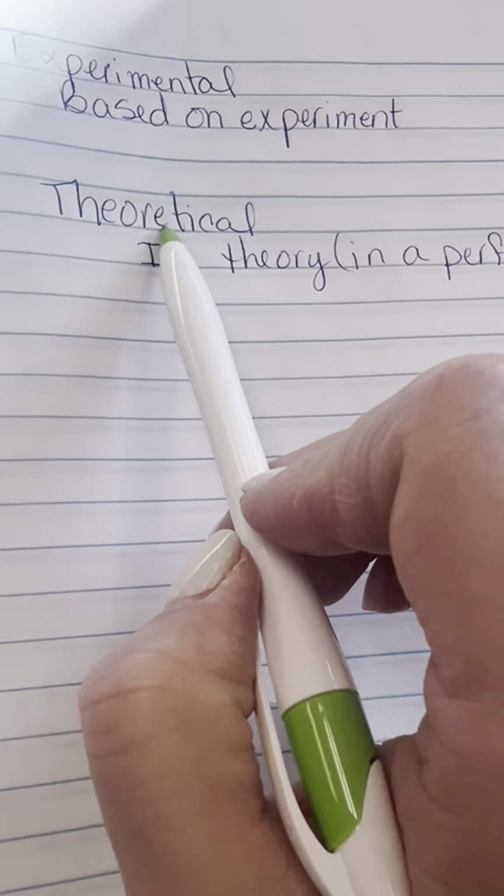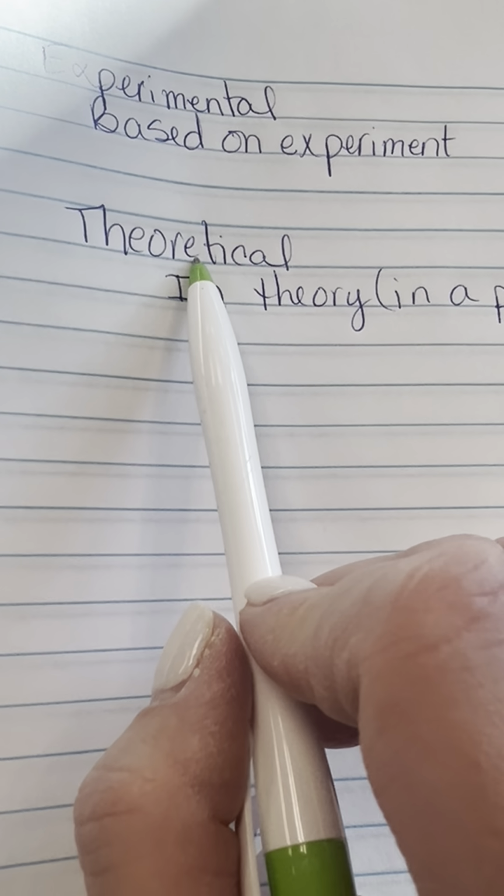One has the number 1, one side has 2, one side has 3, 4, 5, and 6. My chances of rolling a 6 would be 1 out of 6, because there's one side that says 6 out of 6 possible choices. So that's theoretical. It's not based on the results of an experiment. It's just in a perfect world.